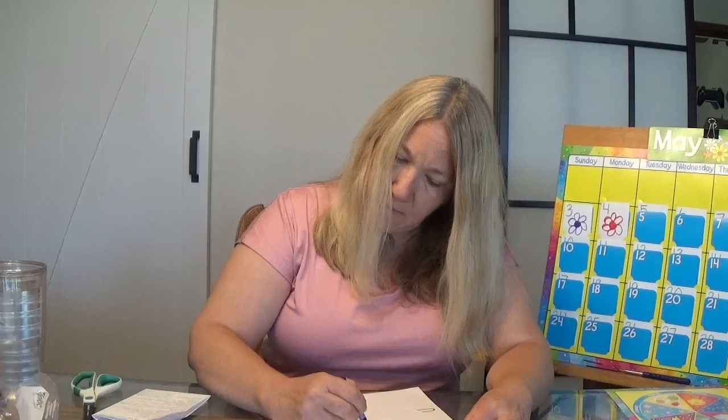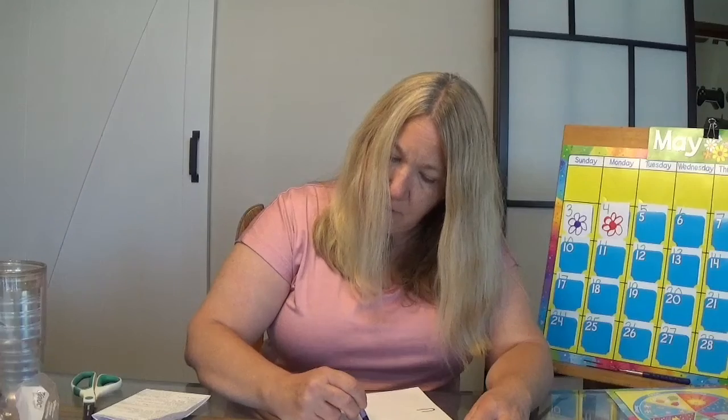But for my mail carrier here, I'm going to make his jacket blue, his pants blue, his hat mostly blue, but I need to add some red and white. I'll show you in just a second.